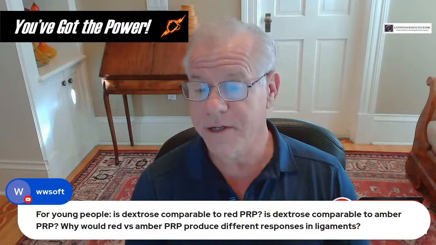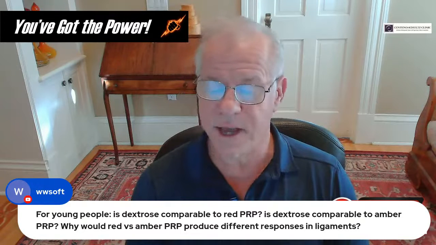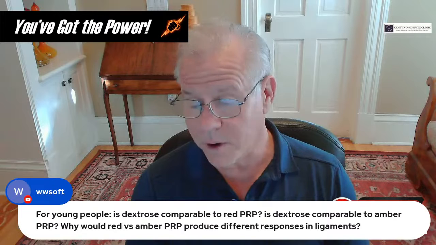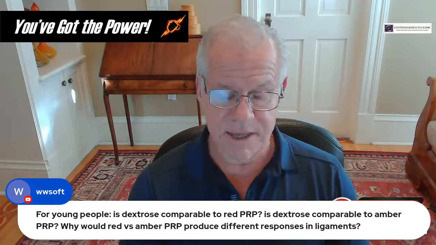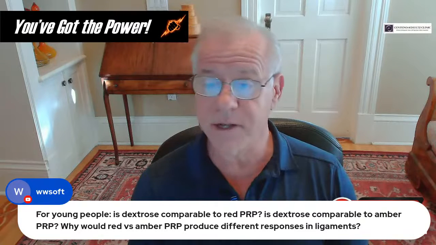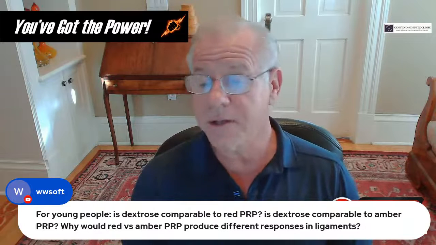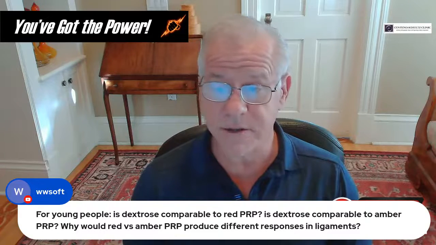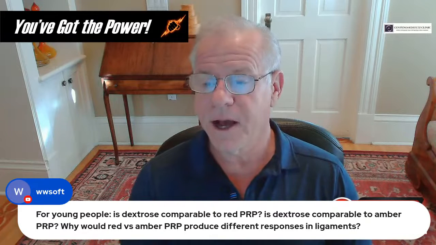Then we get into the idea of red versus amber, so leukocyte-rich versus leukocyte-poor. Leukocyte-rich PRP is more pro-inflammatory because it has red and white blood cells, which cause inflammation. It's also thought that those red and white blood cells may impact healing in certain circumstances.